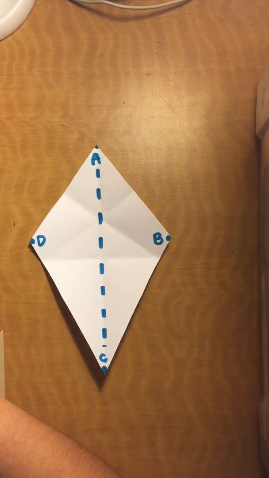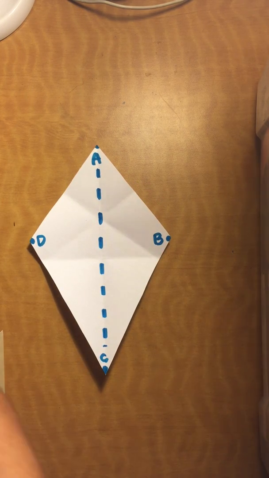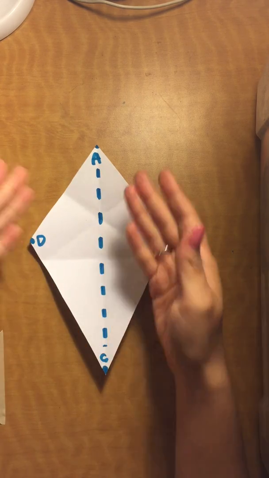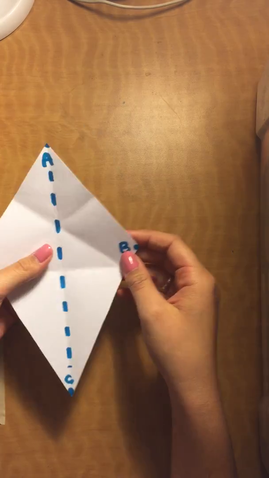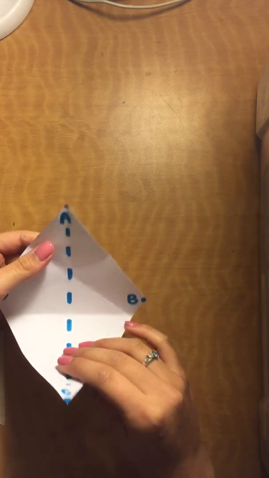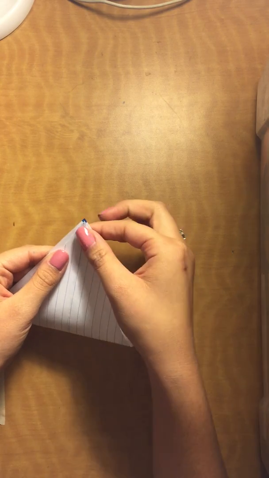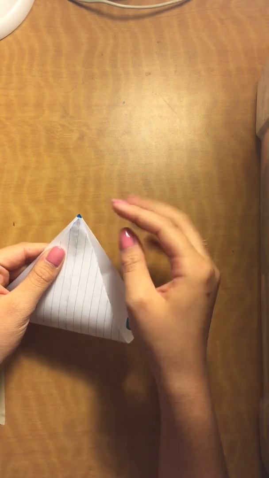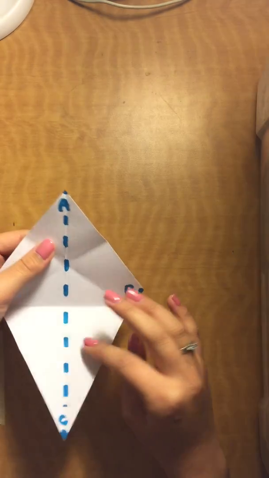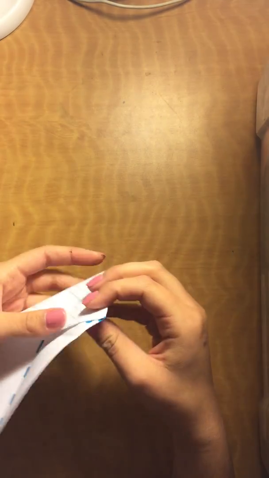So what does this line of symmetry show us? Are there any angles that are equal? And does the line of symmetry show us that? So we can't say that A and C are equal. The line of symmetry does not show us that because, once again, if you put them on top of each other, you can see that they're not equal. There's some leftovers. And we know that A and B aren't.